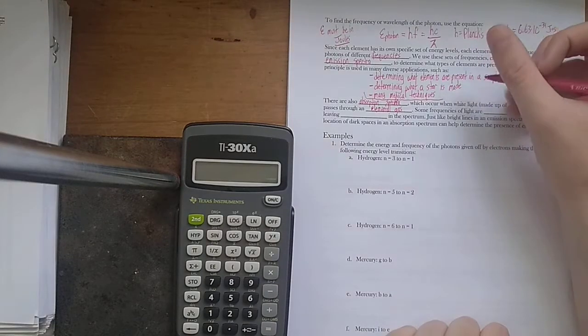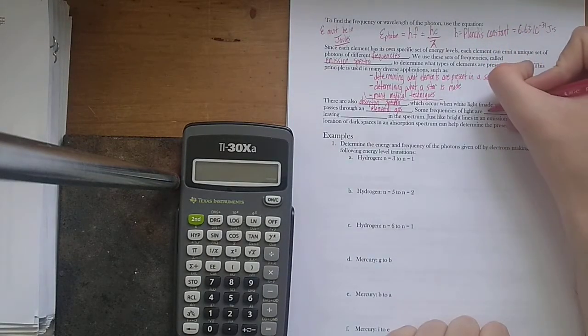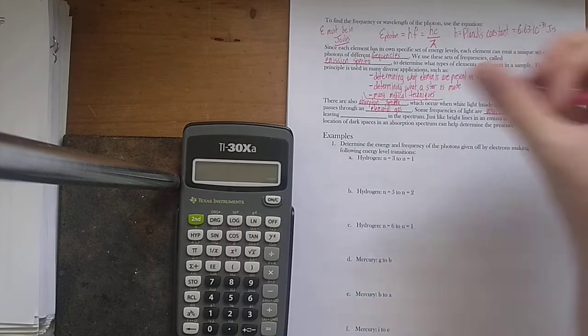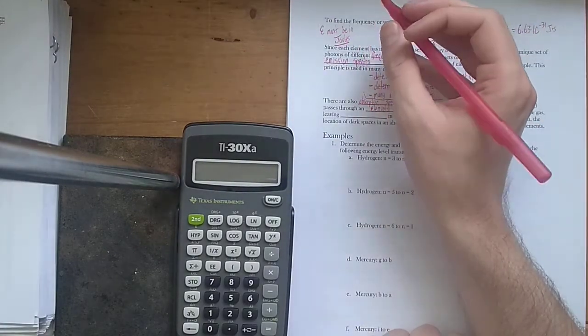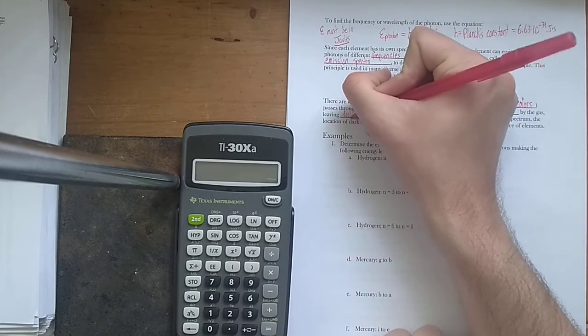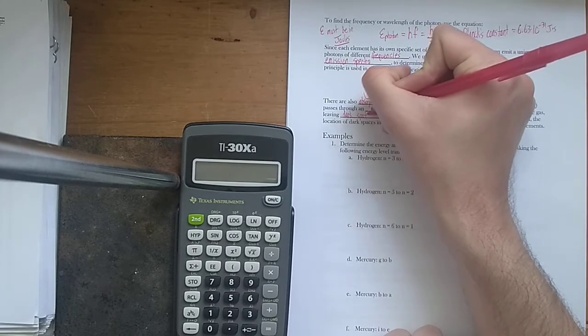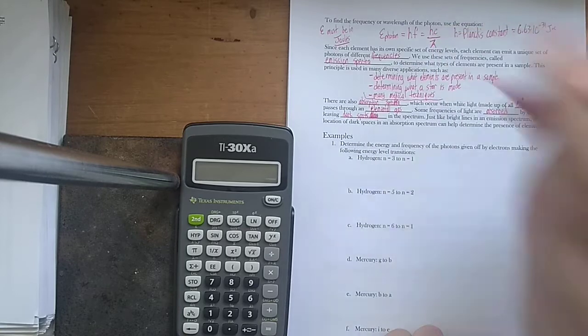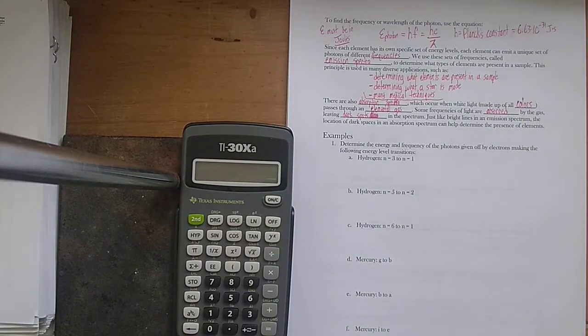Some of the frequencies of light get absorbed depending on what the gas is. And that leaves essentially some dark spots in the spectrum. Or dark lines, really.